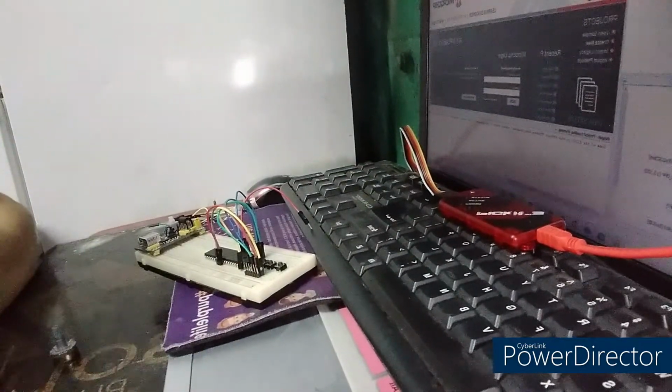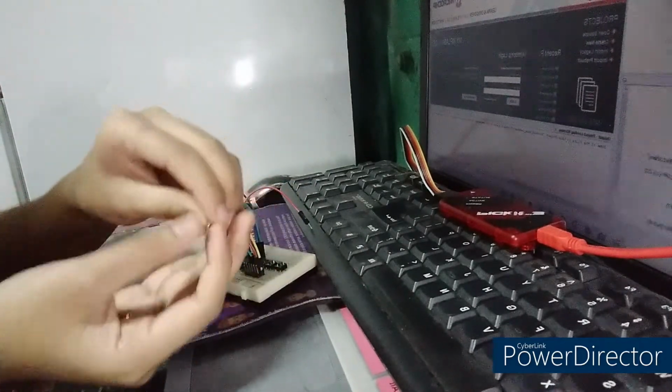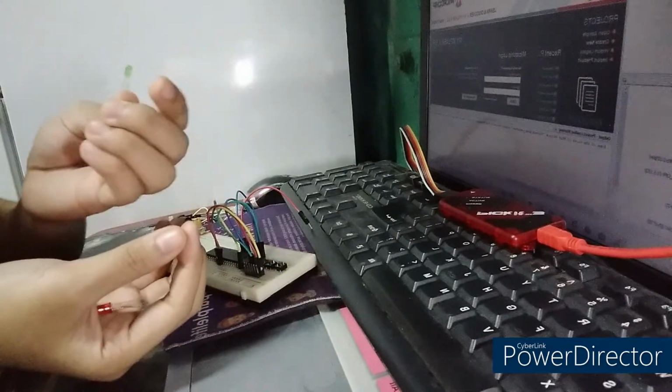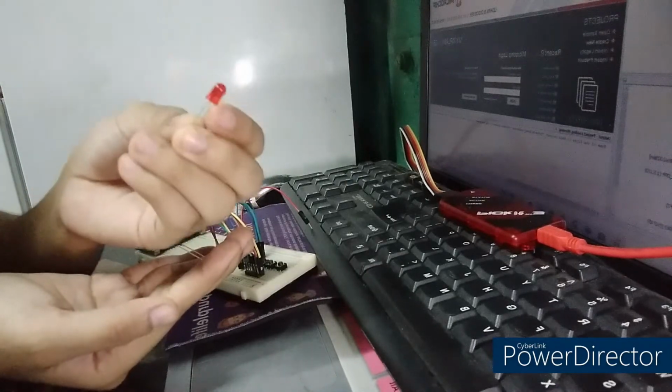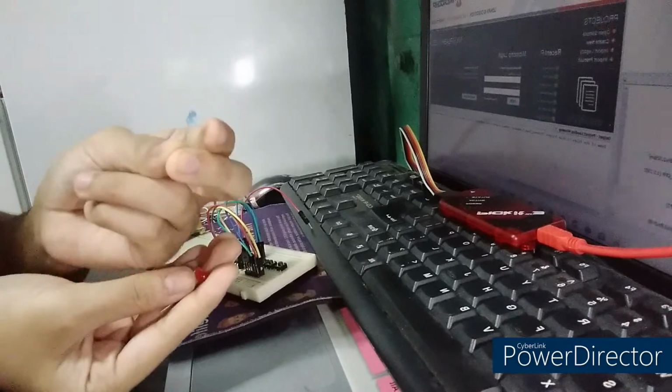So we will be needing 3 LEDs. For easier reference, we will select this green LED here as our LED connected to our RB0, which is our 1 peso indicator. Then we will select this red LED for our 5 peso, which is connected to our port B1. And then this blue LED here will be our 10 peso indicator connected to our port B2.